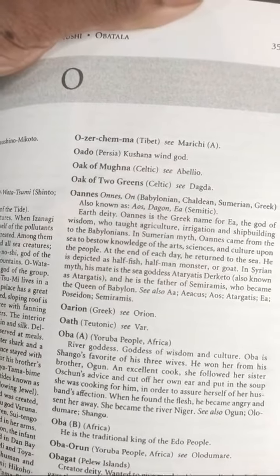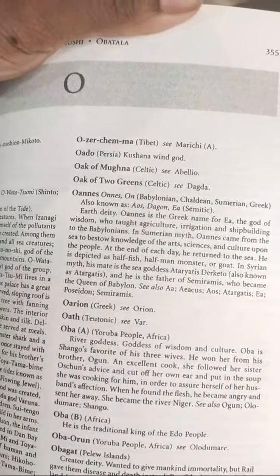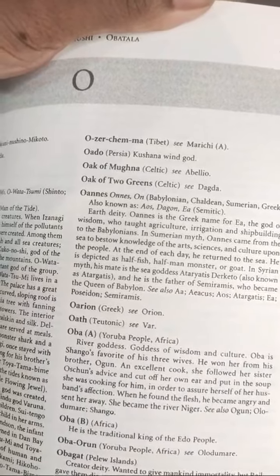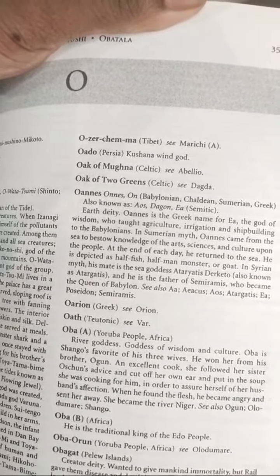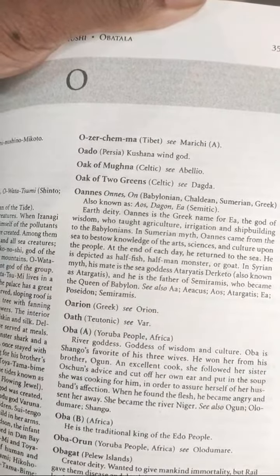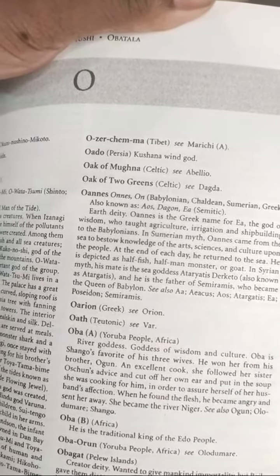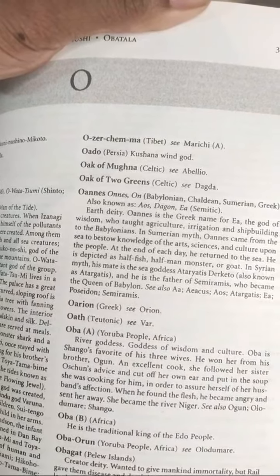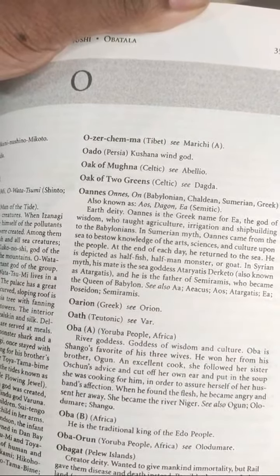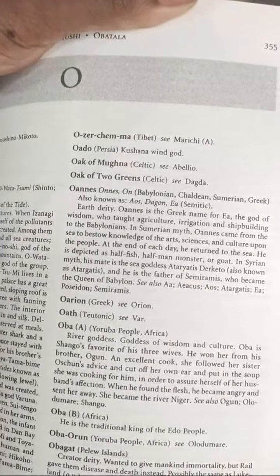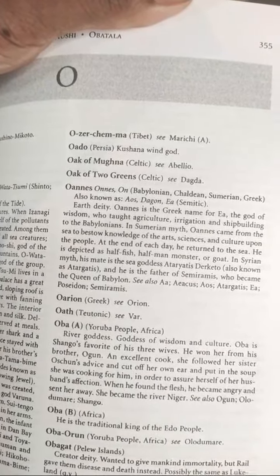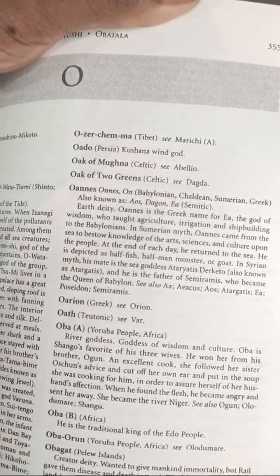Well, that was a jump. Half fish, half man monster, or goat. In Syrian myth, his mate is the sea goddess Ataryatis Derketo, also known as Atargatis, and he is the father of Semiramis, who became the queen of Babylon, or the Statue of Liberty, right? See also Ea, Asus, Eos, Atargatis, Ea, Poseidon, Semiramis.